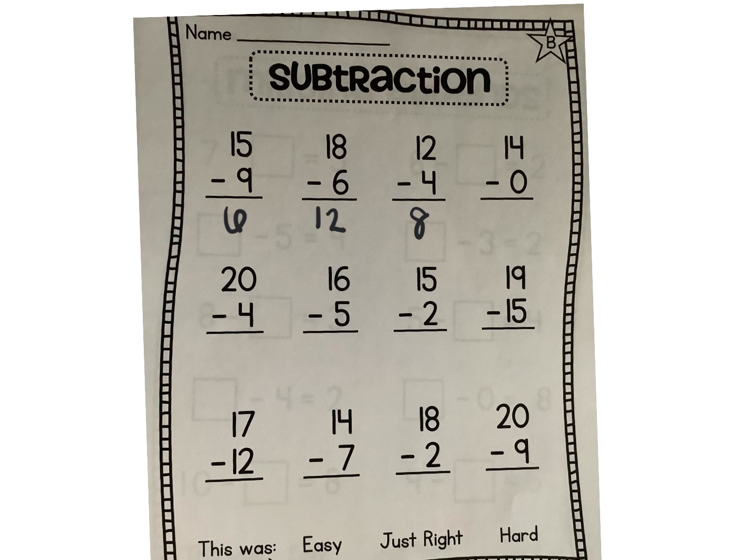And since it's a minus 0, the number just stays the same. So go ahead and finish the last two on your own, and then raise your hand for your teacher when you're finished. Good job!